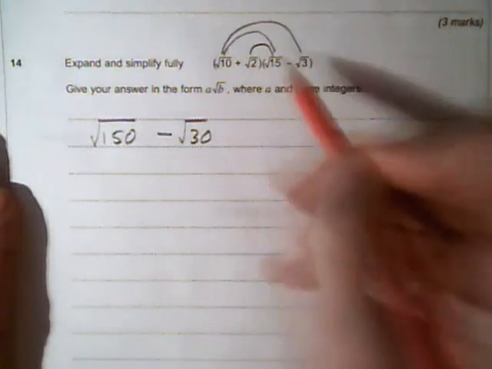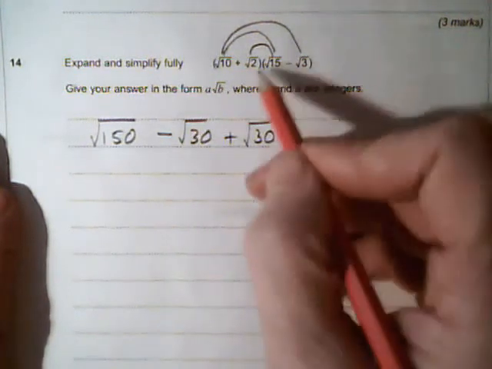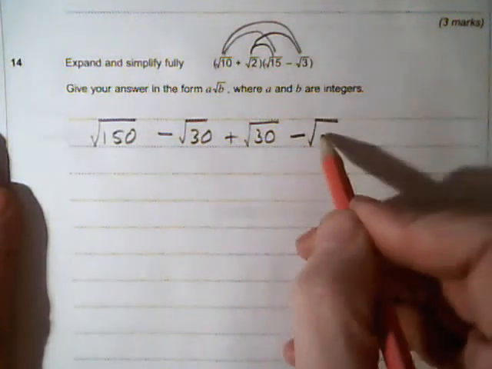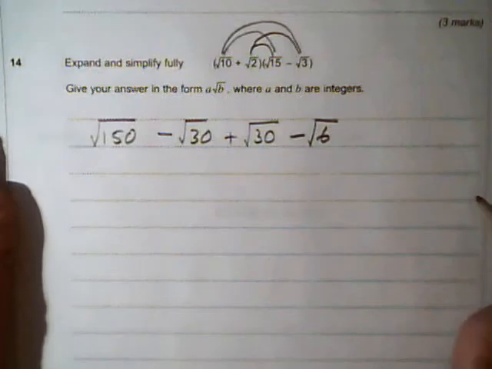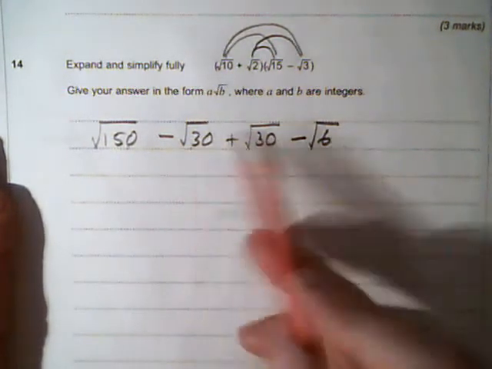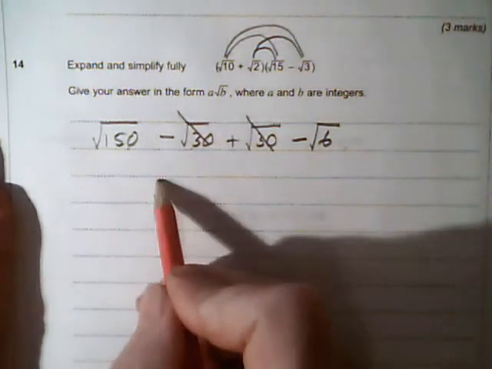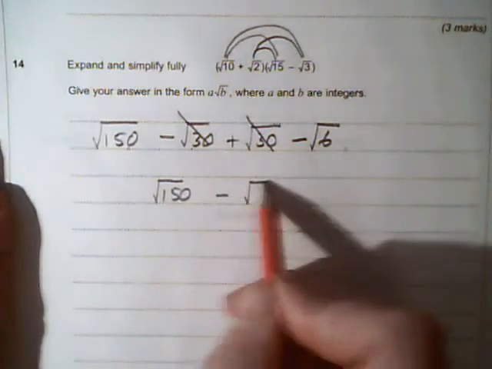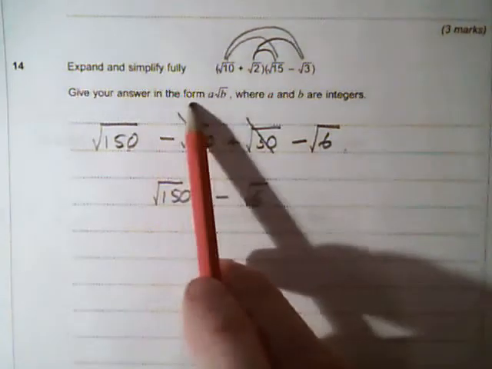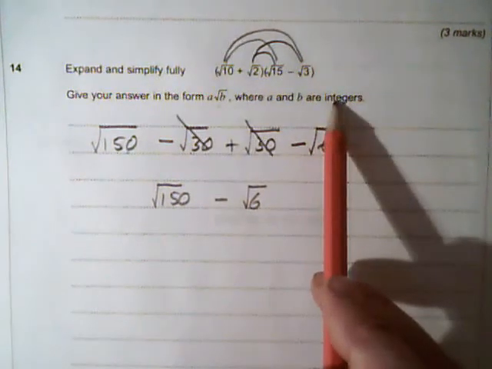Inside: 2 root 15s, positive root 30. Last one outside: 2 root 3s, but it's minus root 6. So those are my 4 expansions. And we've got a minus and a plus of the same thing, so that and that cancel each other out, leaving us with root 150 minus root 6. Not quite finished. Give your answer in the form number times the root of another number, whole numbers.